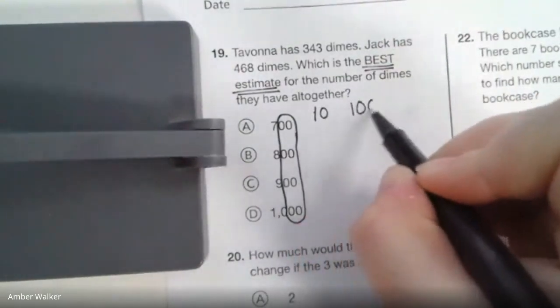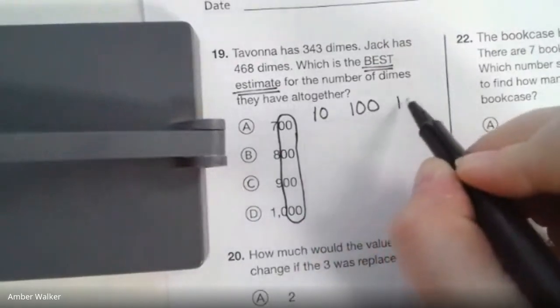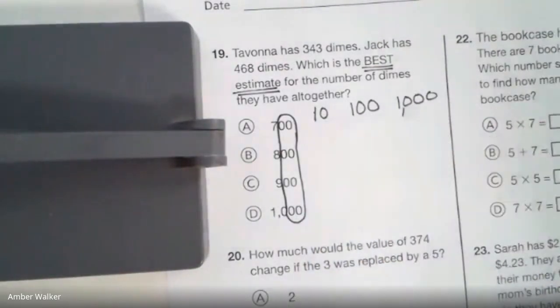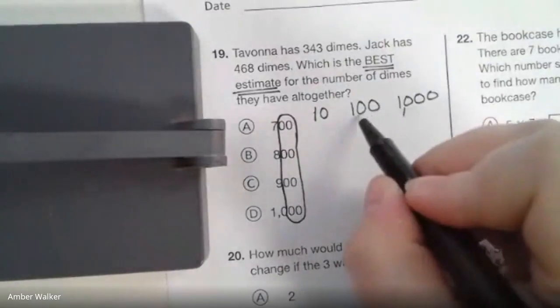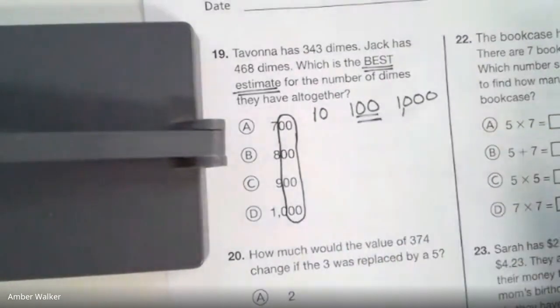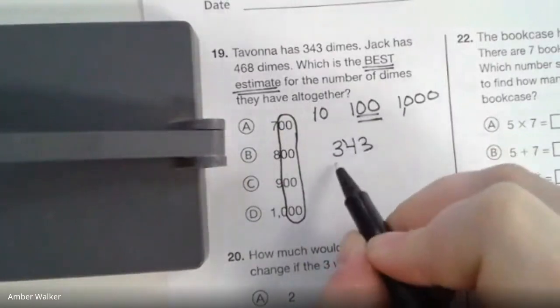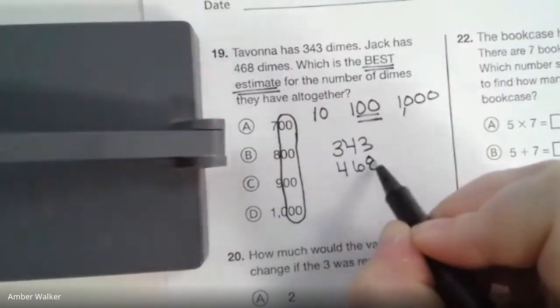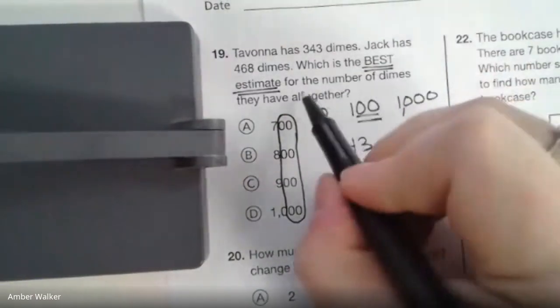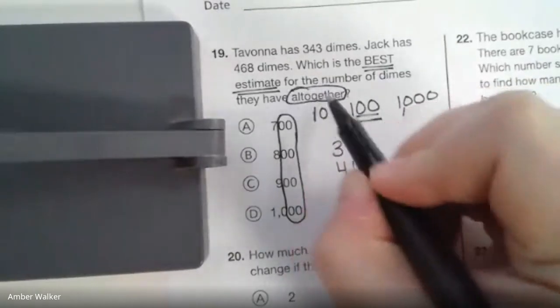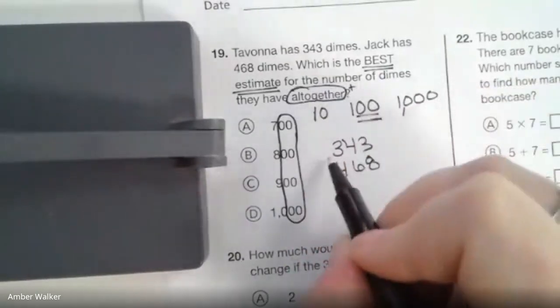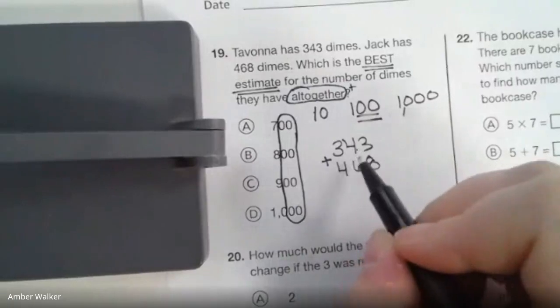So do you think we're going to round to the nearest 10, 100, or 1,000? Which one has 2 zeros? Probably going to be to the nearest 100. 343, 468. And I want to know how much they have all together. There's my word, the add one. So I need to round, add.